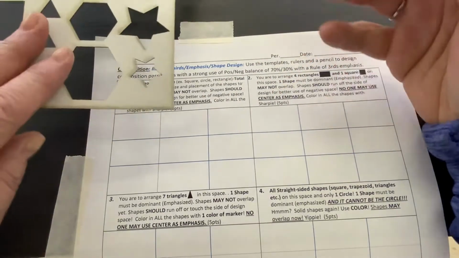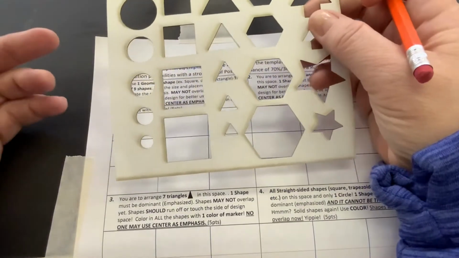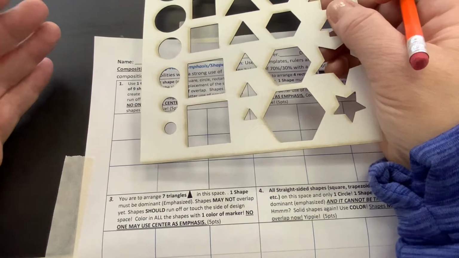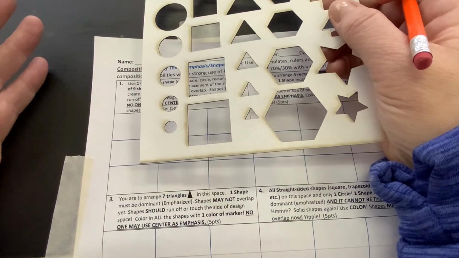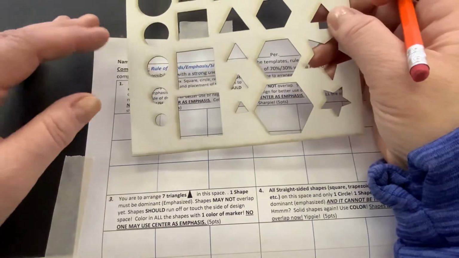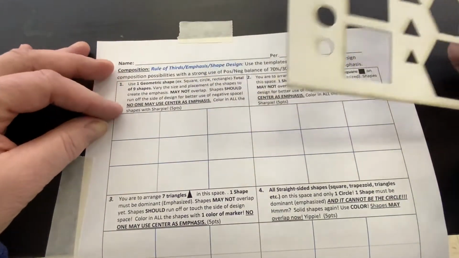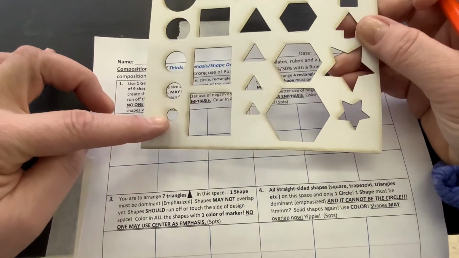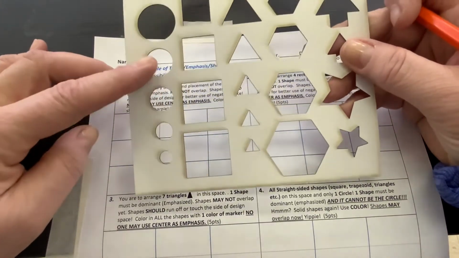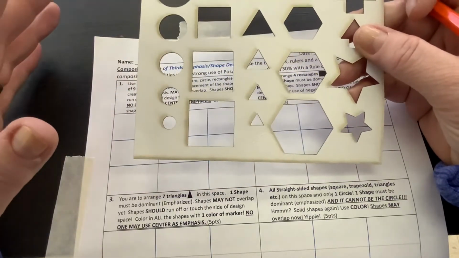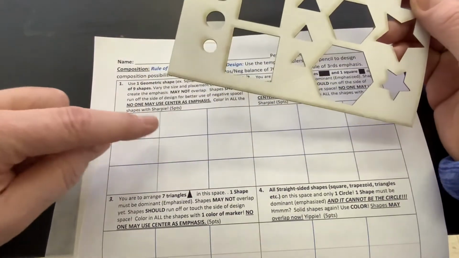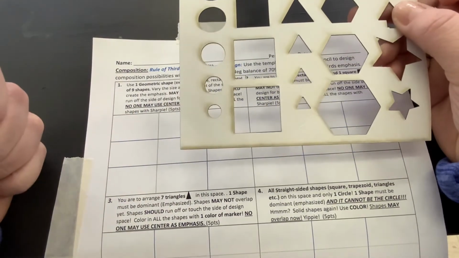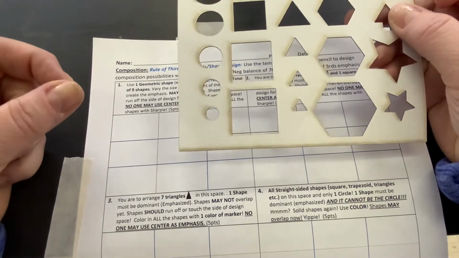All right, so keeping that in mind, I'm going to show you an example. It is not to be copied in any way by you. You need to create your own design. But let's say I use a circle, right? My question is, how am I going to make this circle that I draw stand out? Remember, your shape needs to live on one of these intersections to help it stand out, okay? It's a good place to put it.